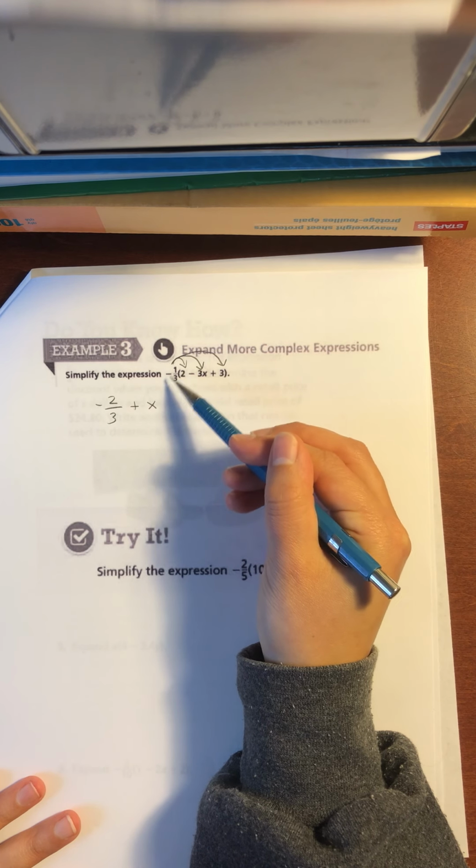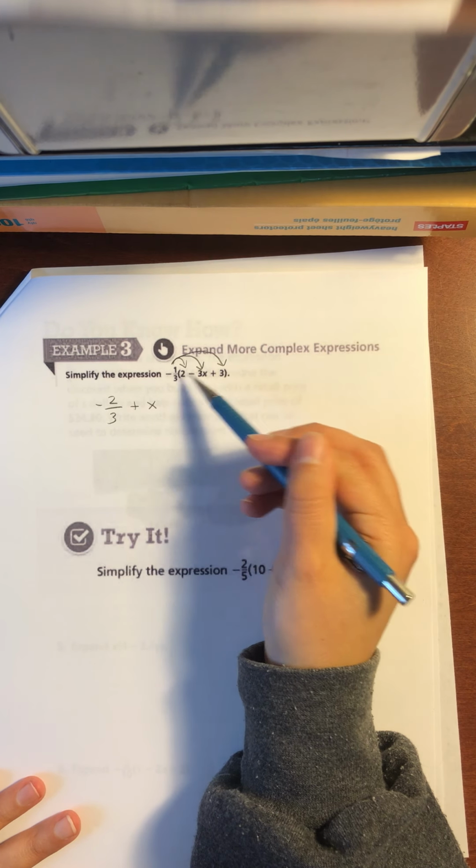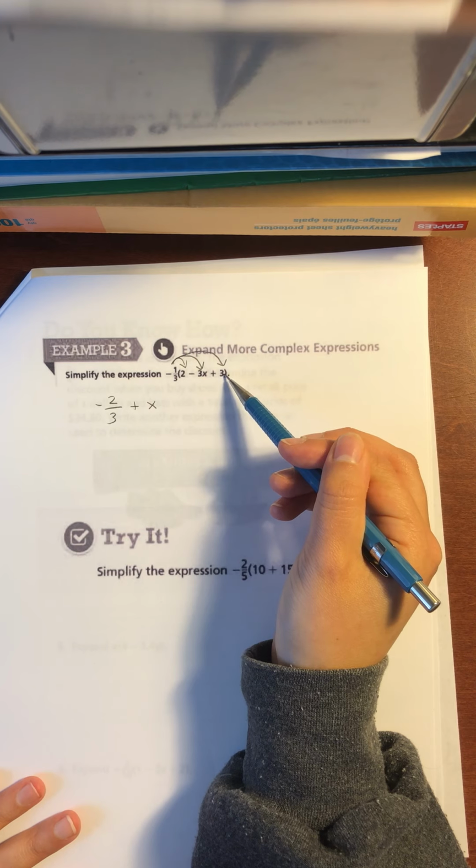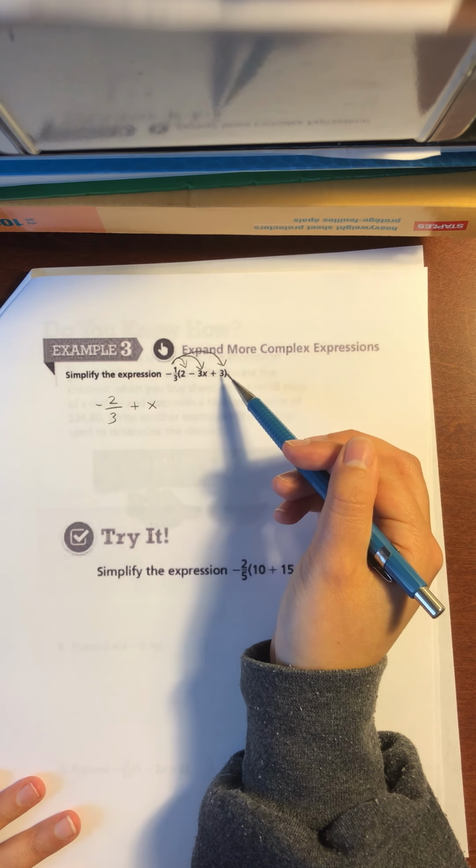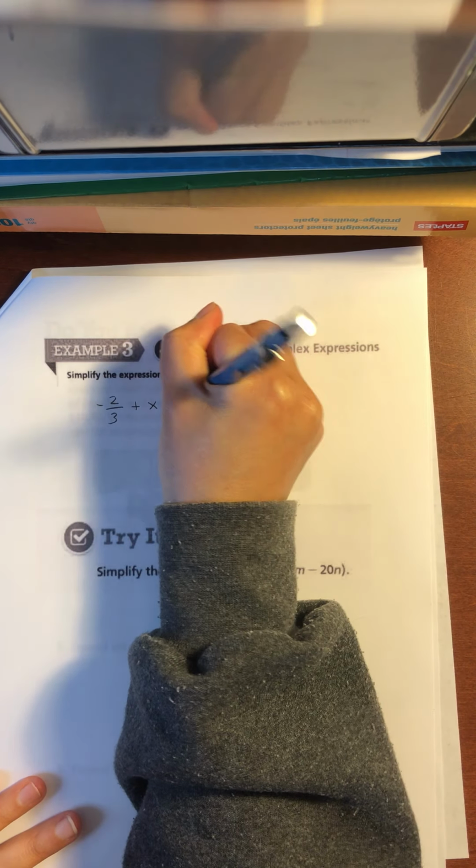Next, negative 1/3 times positive 3. Negative times a positive is a negative. 1/3 of 3 is 1, so negative 1.